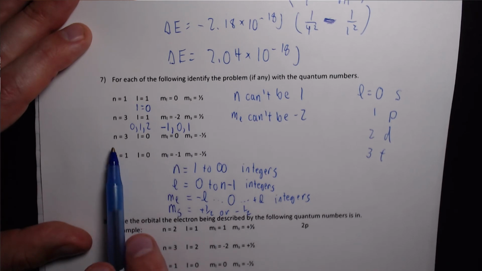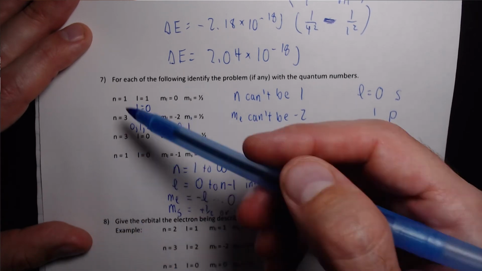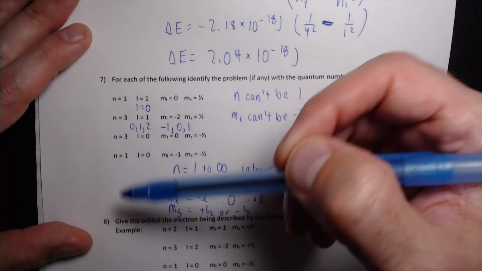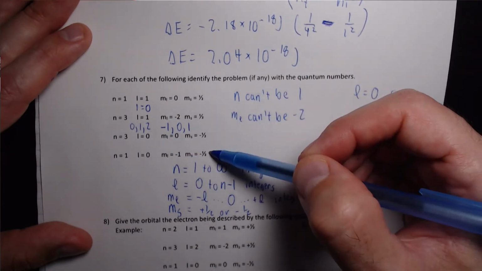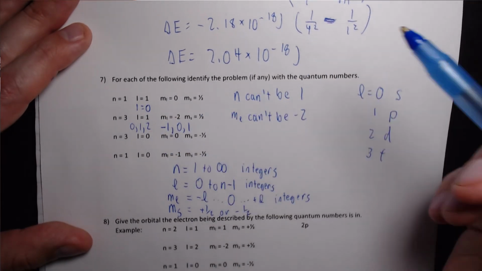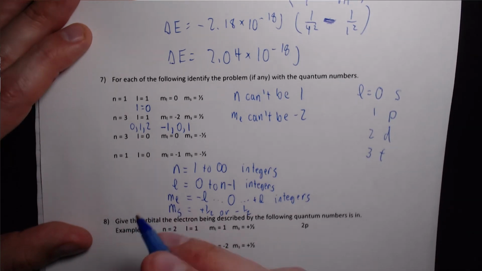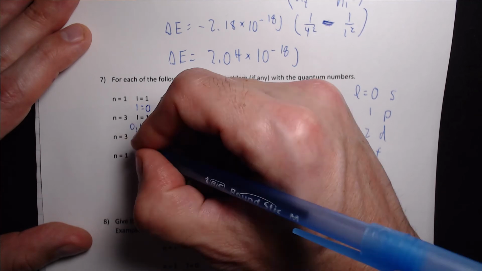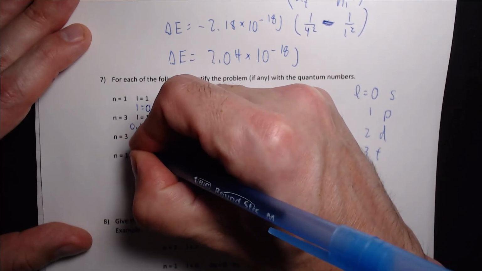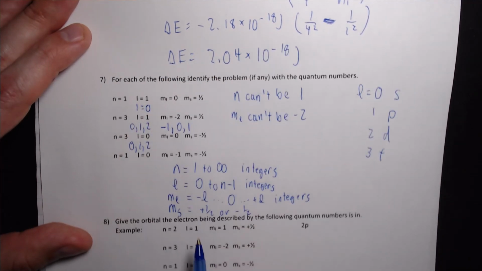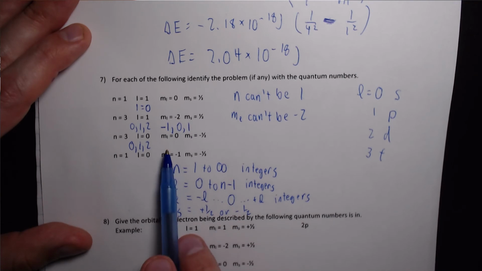Let's look at this one. n equals 3. Since n can be any integer, there can't be a problem with n. And here we have plus or minus 1/2, so there can't be a problem with m sub S. So L equals 0. Is that possible? Yeah, we just did this. If n equals 3, L could be 0, 1, or 2, 0 to n minus 1.